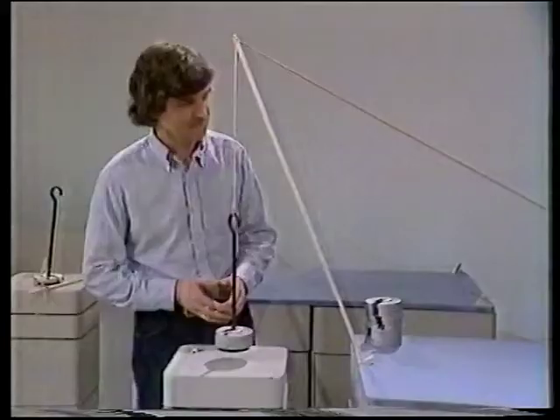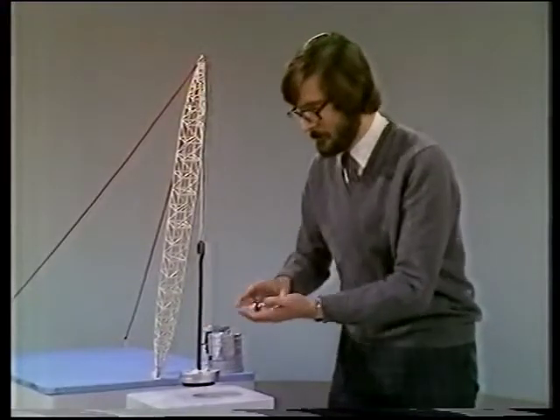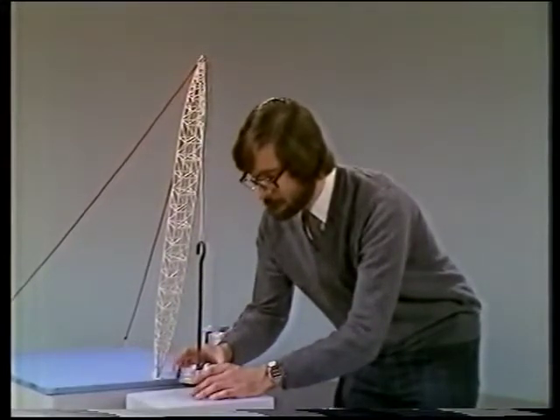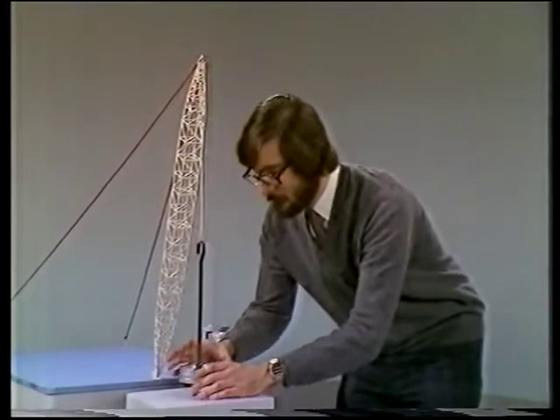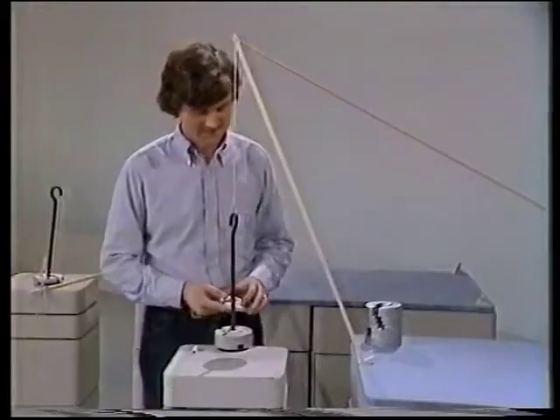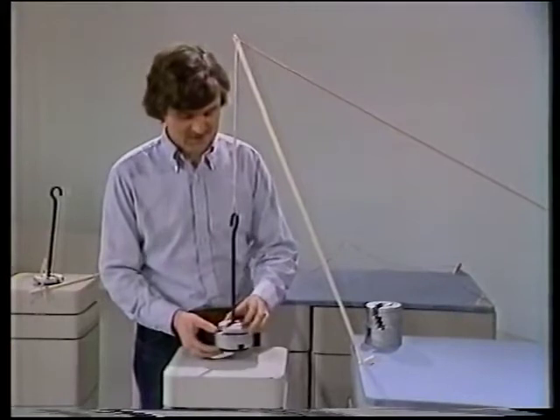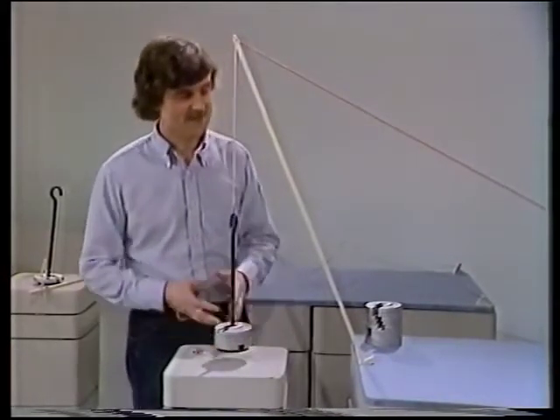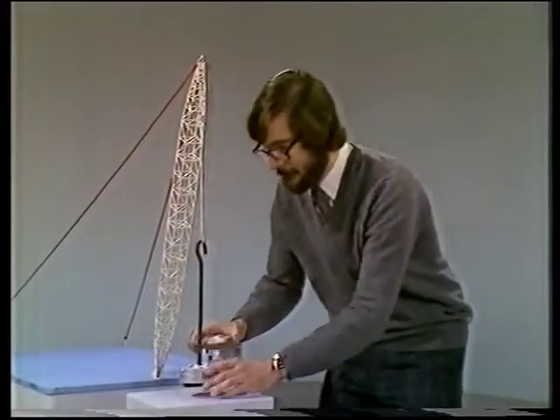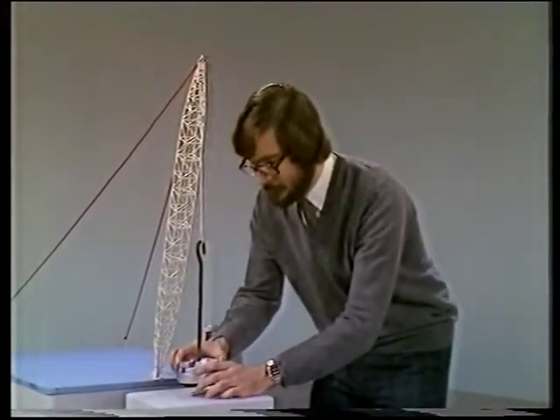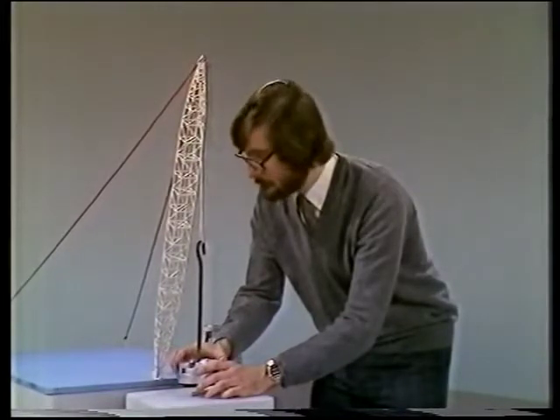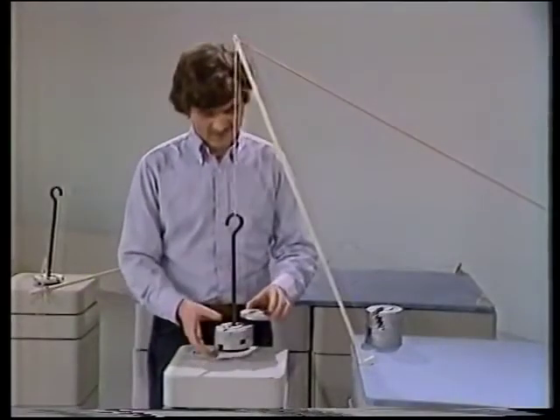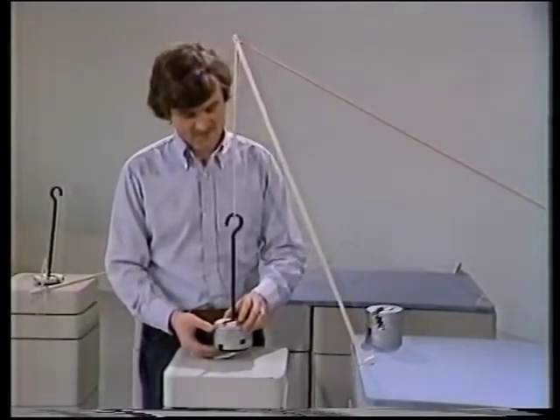Still holding. Two kilograms going on. Okay. 2.5 kilograms. Fine. 2.5 going on. Yes, that's okay. 3 kilograms.